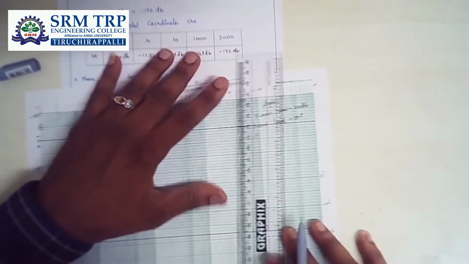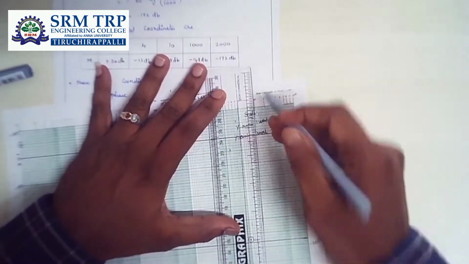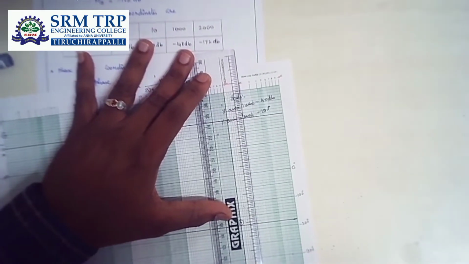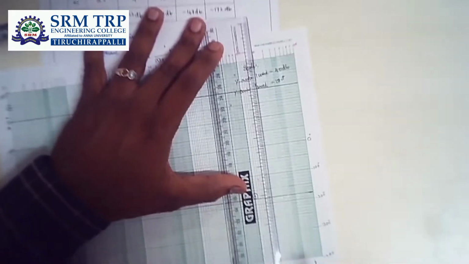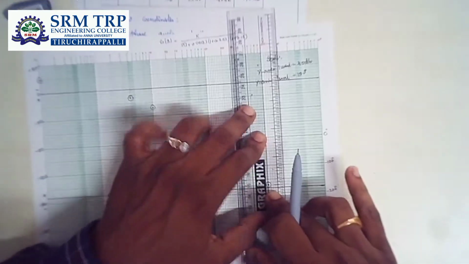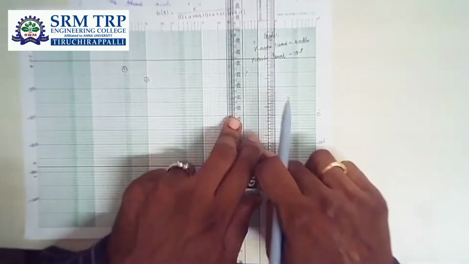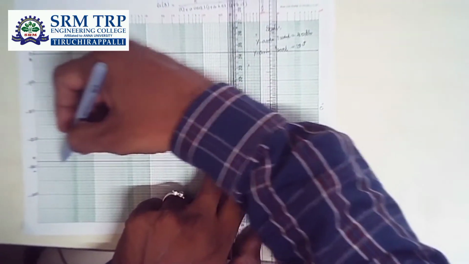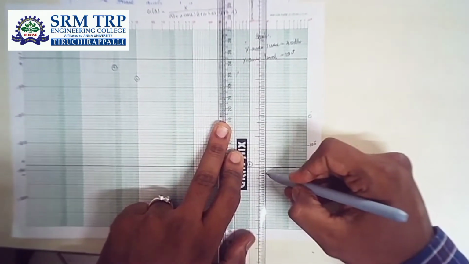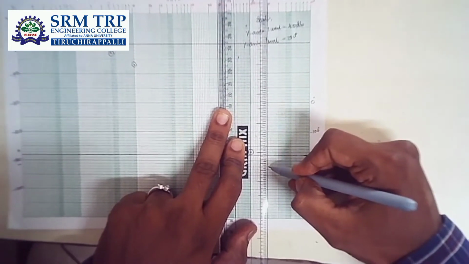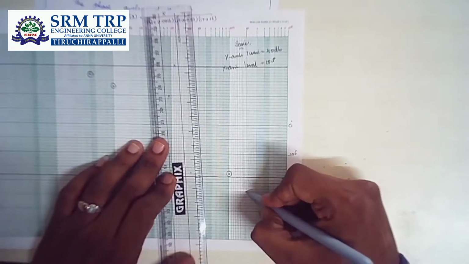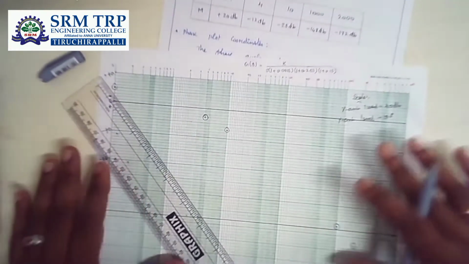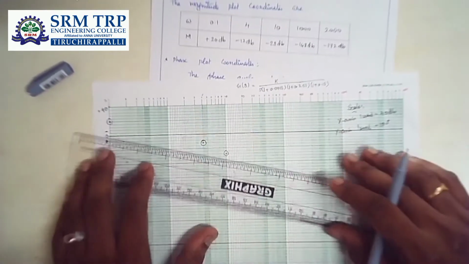And then the final coordinate is 2000. So I am going to place my scale along 2000 radian per second, and the corresponding magnitude is minus 172. This particular line is minus 160. So minus 160, minus 164, 168, 172. So this is minus 172. So I have placed all the coordinates, and by using your scale, just join all the coordinates.